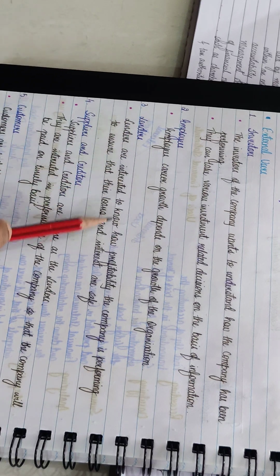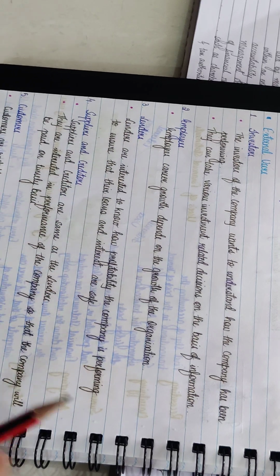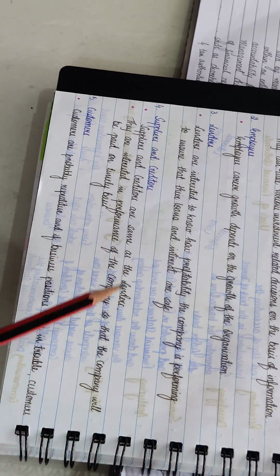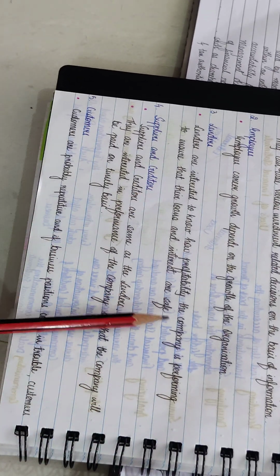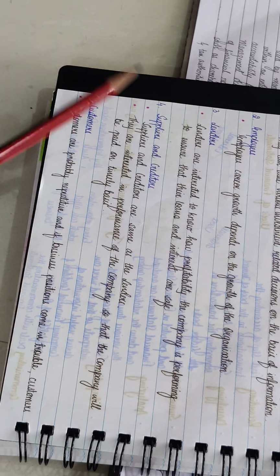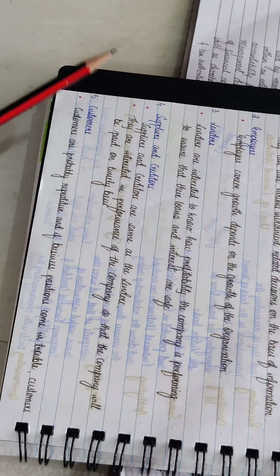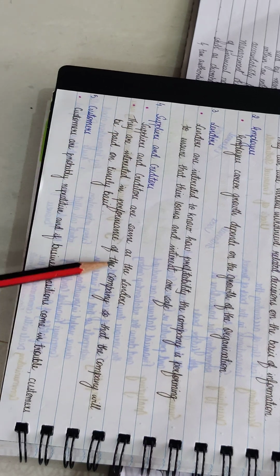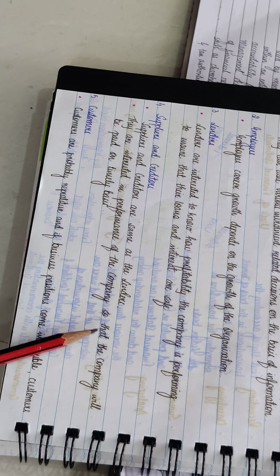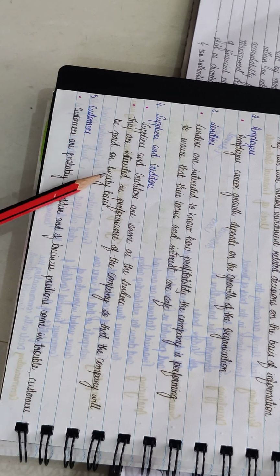Lenders are interested to know how the profitability of the company is performing to ensure that their loans and interest are safe. Because they provide loans, they need to know whether the company is making profit or loss. Suppliers and creditors are the same as the lenders. They are interested in performance of the company so that they will be paid on a timely basis.